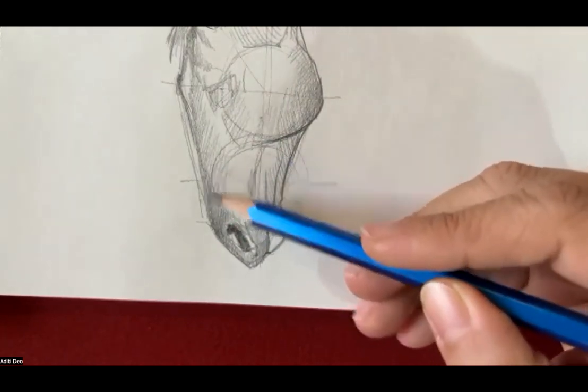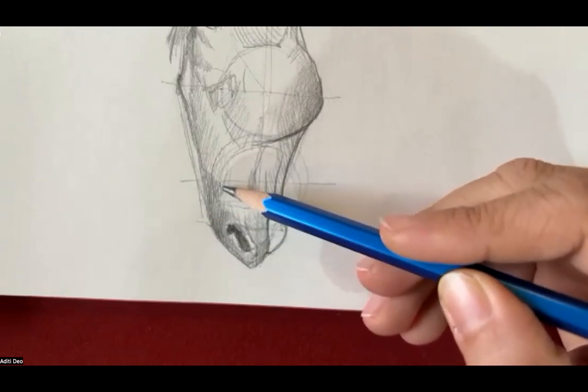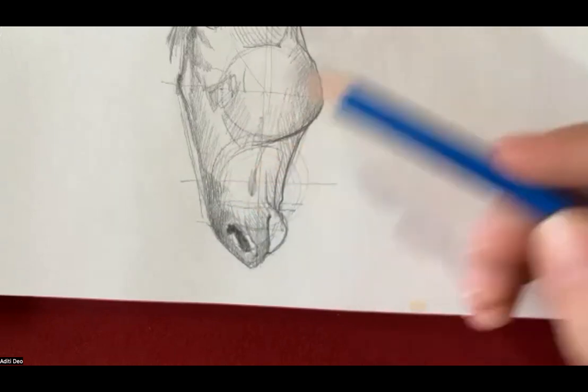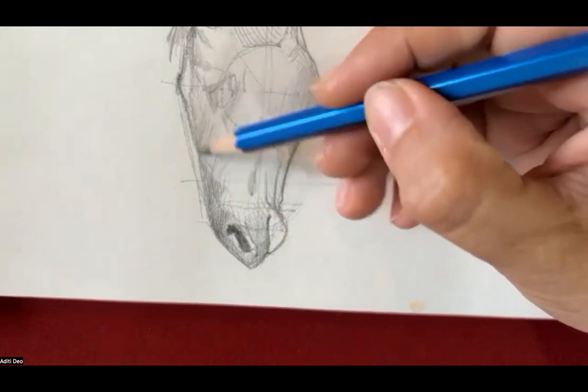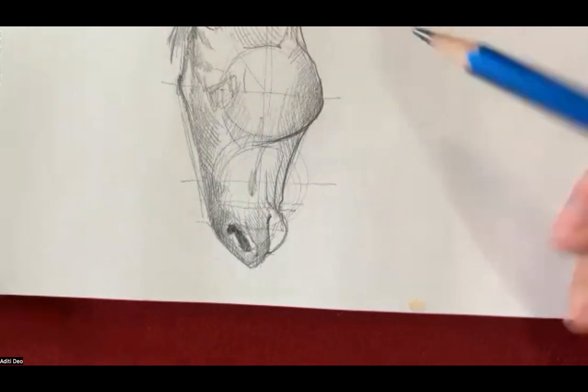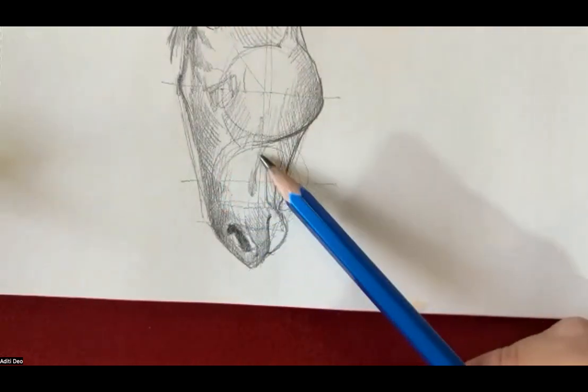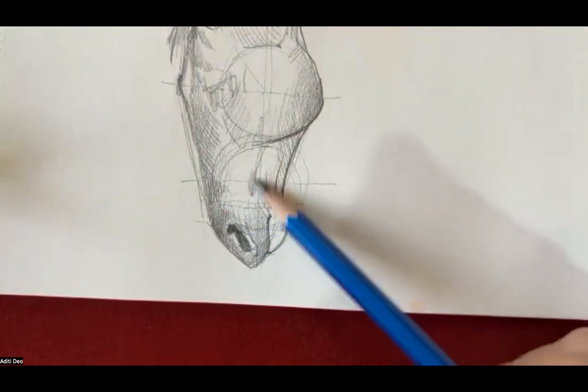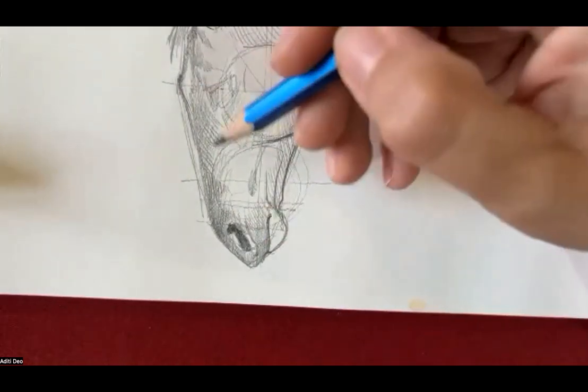I can do the same thing here, adding more lines, reducing the shape, and then making a ridge here. Likewise, over here, changing the angle and making a ridge here. And suddenly I get a section of the cheek that looks like it's raised.